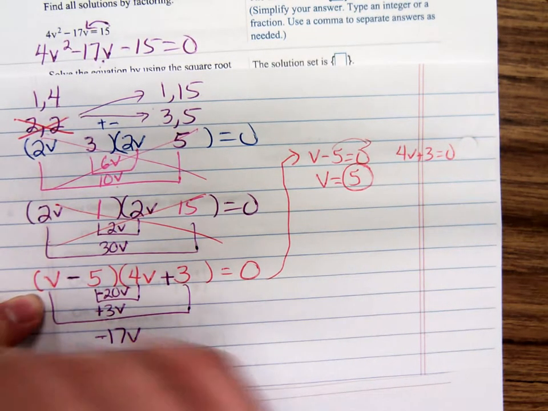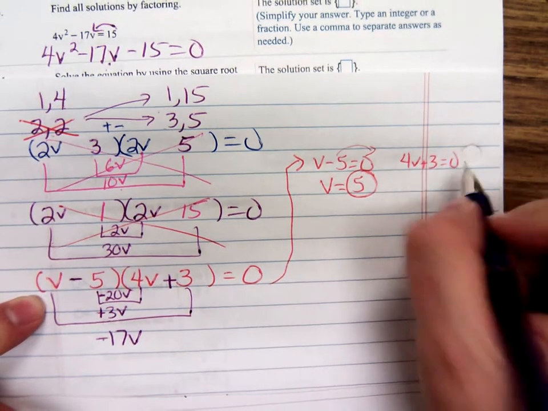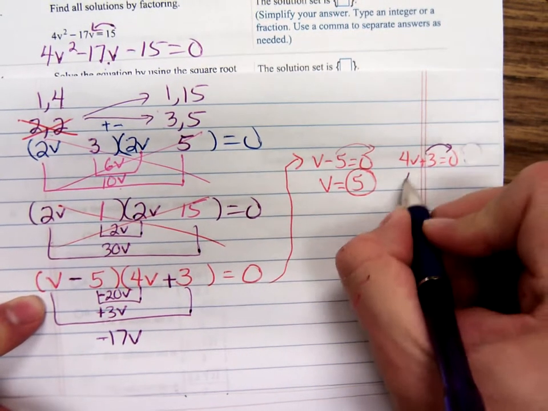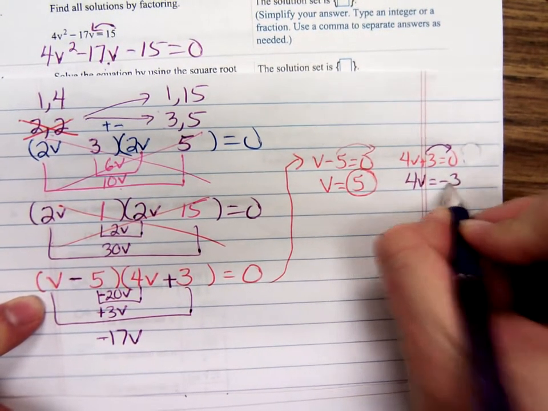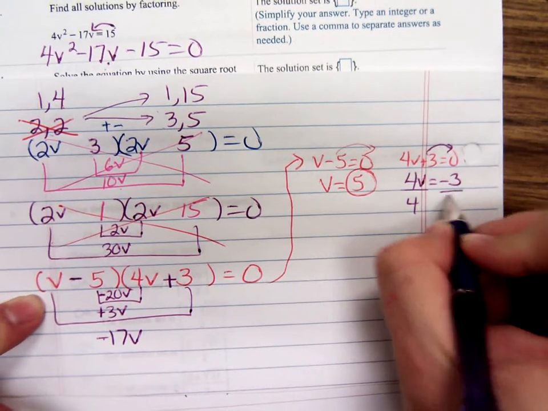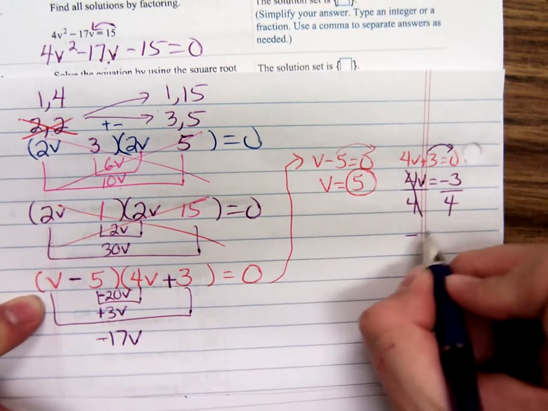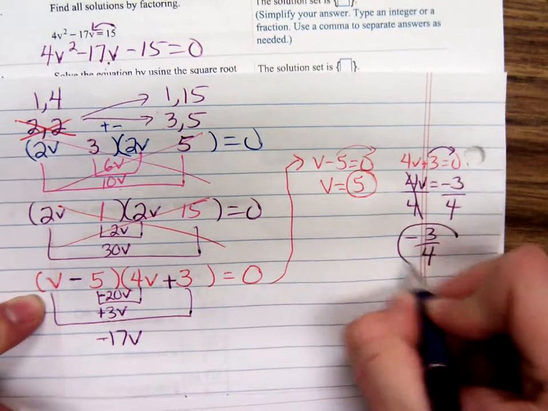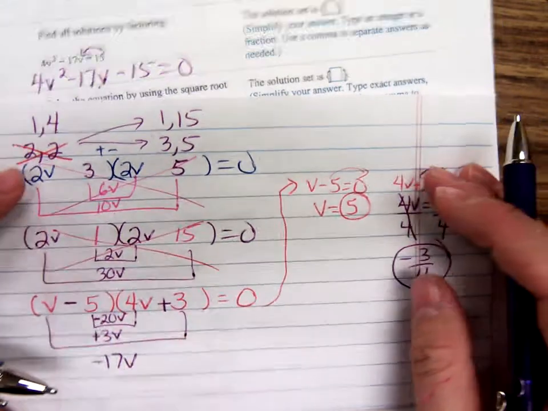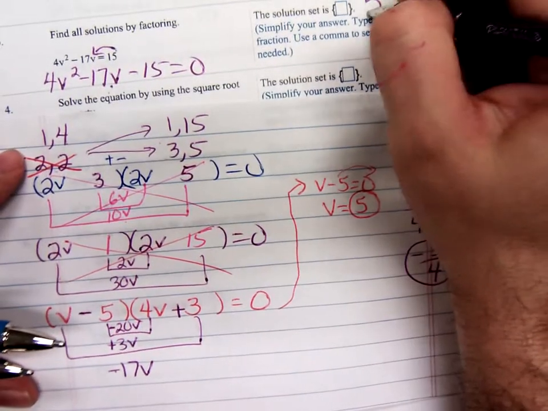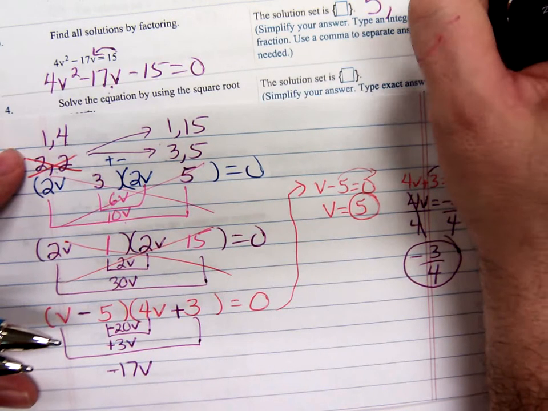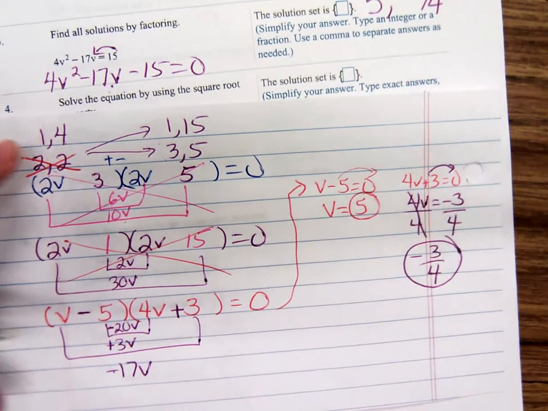Then subtract 3, so move the 3 over, and divide by 4. Negative 3 over 4 is the other answer you'll type in. So you'll type in 5, comma, negative 3 over 4.